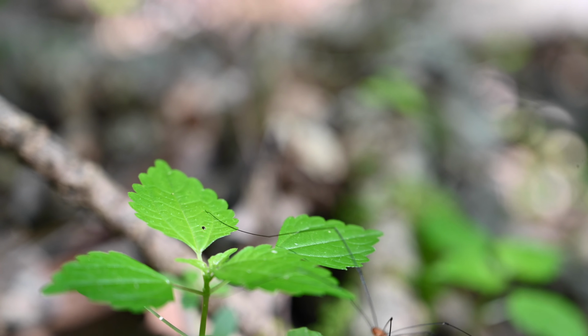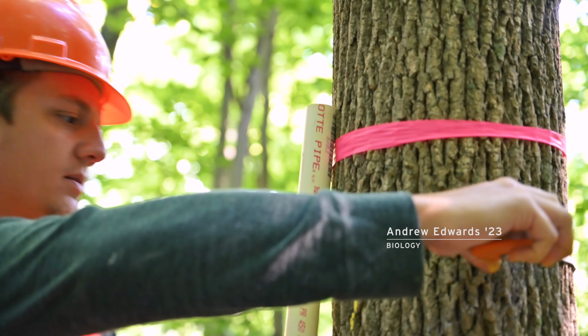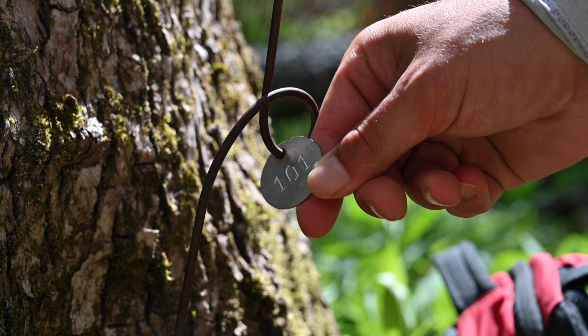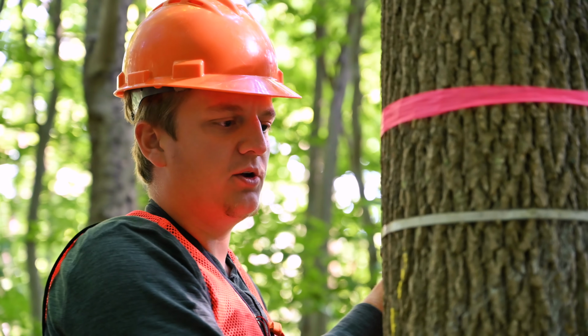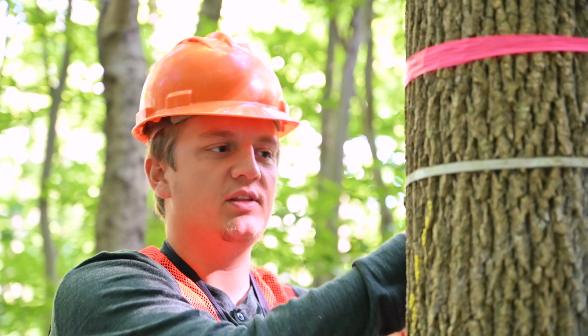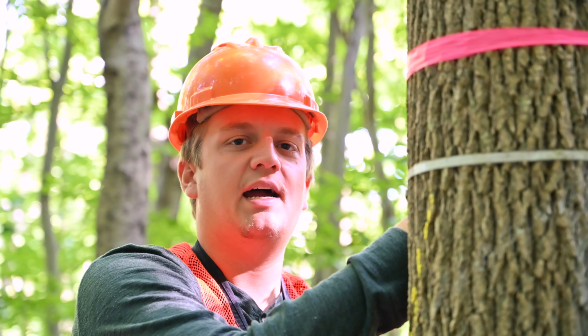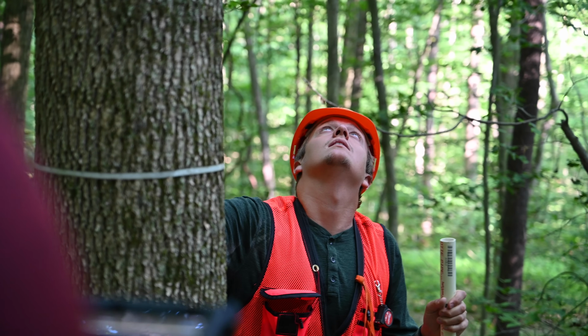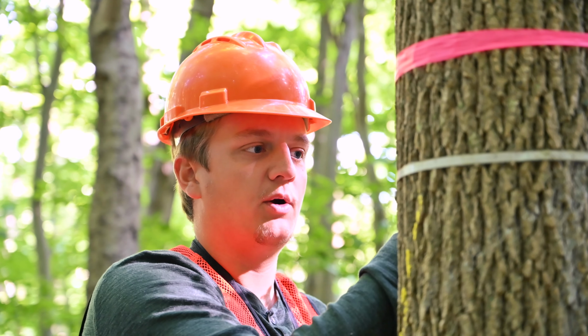So each of these trees in our 100-meter radius plot, each of the ash trees is labeled with a number, has a tag. And so we go to each of the trees that is tagged and we gather the diameter at breast height and the average canopy condition, or the ash canopy condition. This just gives us information on how the tree is growing year over year.